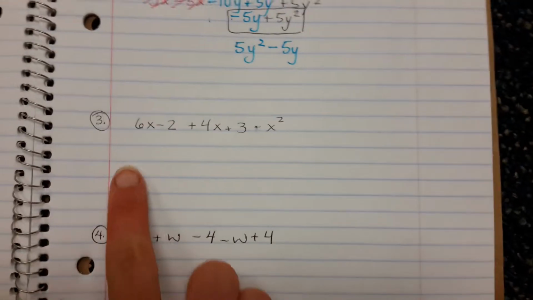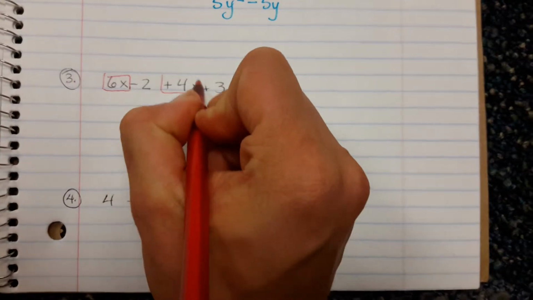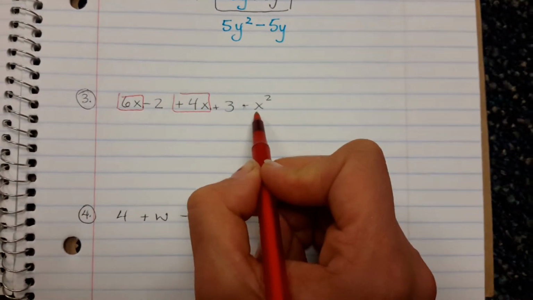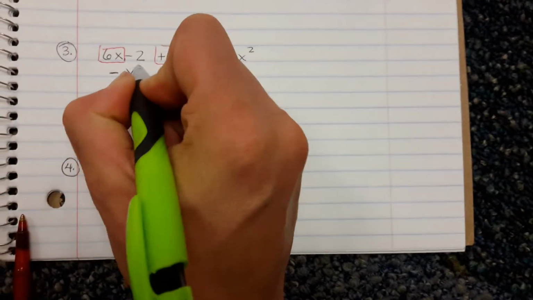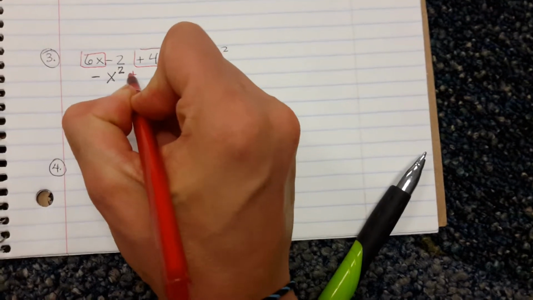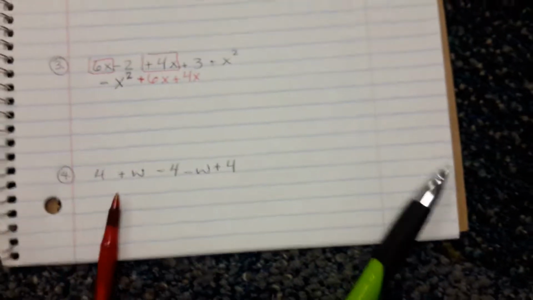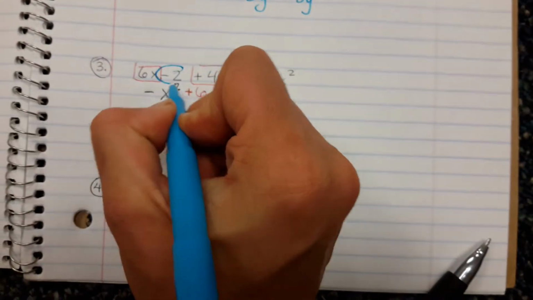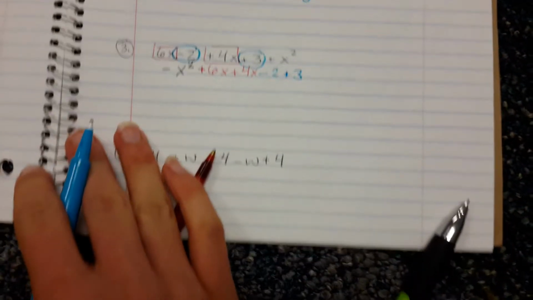Okay, next, looking for my like terms here. I see a positive 6x and a positive 4x. This negative x squared is all by itself. It does have the highest exponent, so I'm going to bring it down first. Negative x squared. I'm going to go ahead and drop down. It's a positive 6, so I do need to put a plus sign. Plus 6x plus 4x. Then I have negative 2 and positive 3, so minus 2 plus 3 left over.